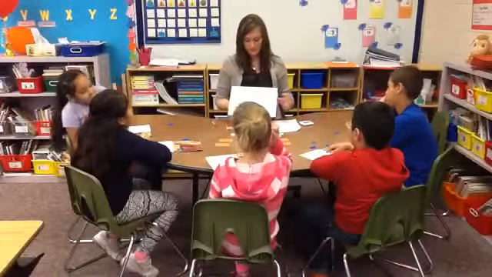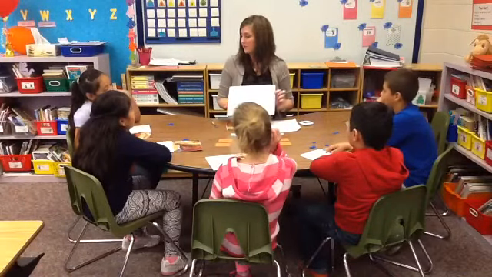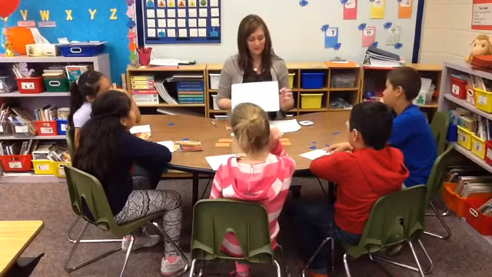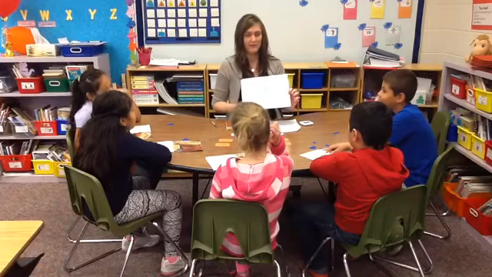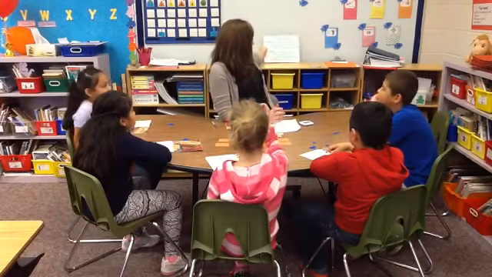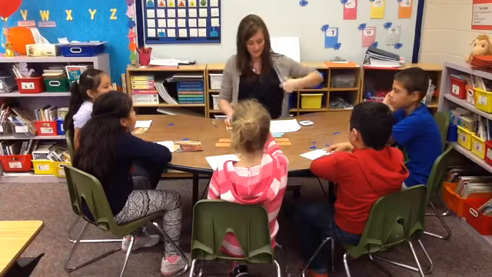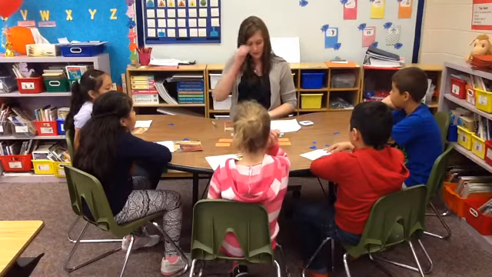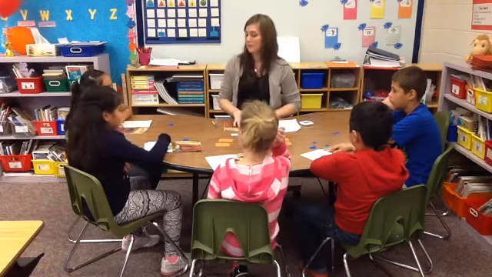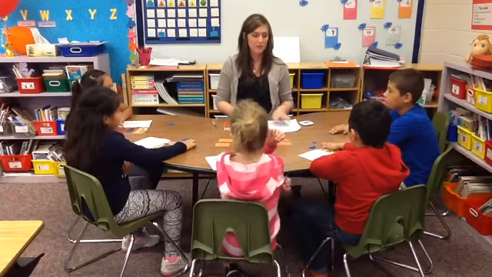Our job today, we are going to be identifying text and graphic features. We're going to be analyzing and evaluating our text and graphic features. Okay, so when we left off, we were looking at face painting on page 10. What did we learn about face painters? What is their job? Turn and share with your partner, please.